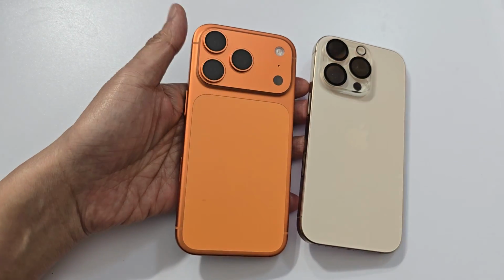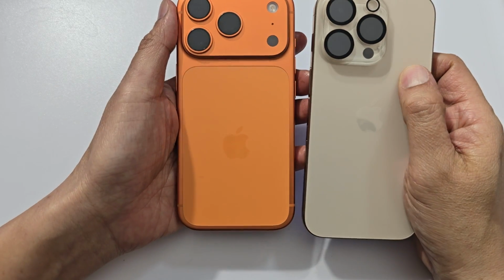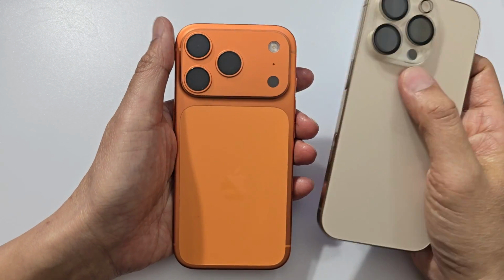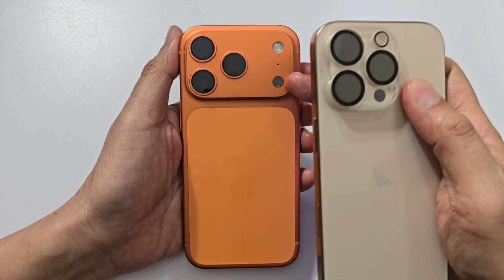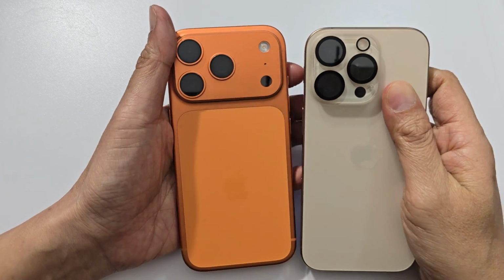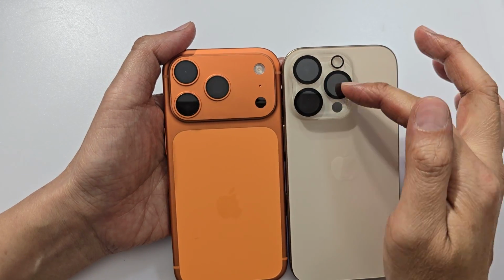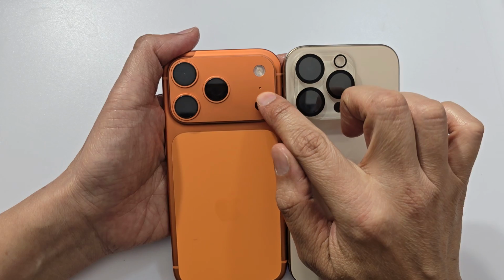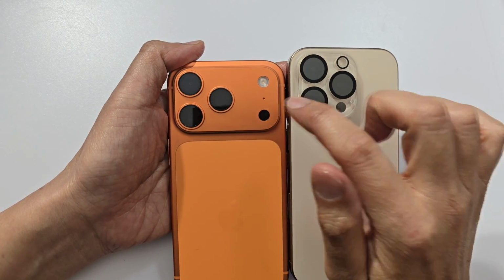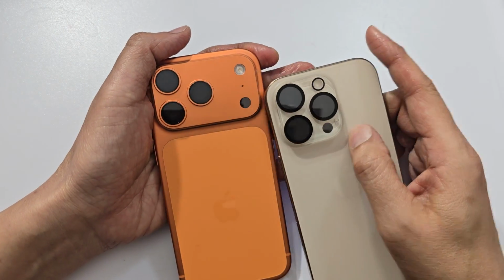Now moving to the back, the easiest way to identify if it's an iPhone 17 Pro or 16 Pro is the camera compartment. Here we have a big compartment running all the way across both sides, whereas on the 16 Pro, it only takes up one corner. So here you have a small hole here. I assume this could be the microphone. I don't know, we'll check it out later to see what this additional hole is. Could be a microphone.